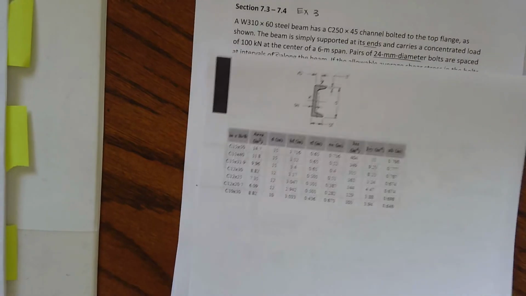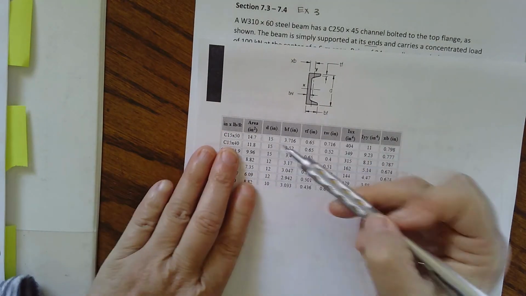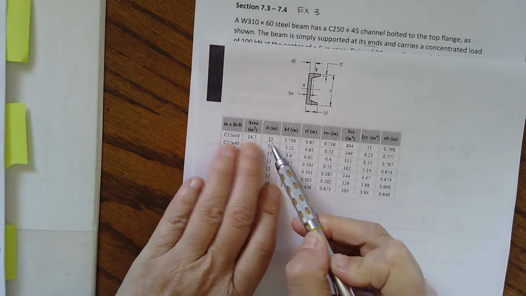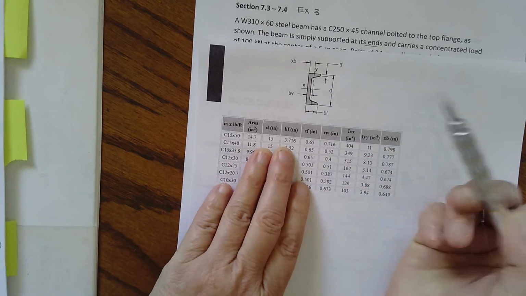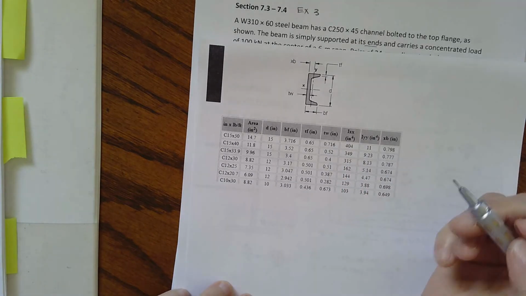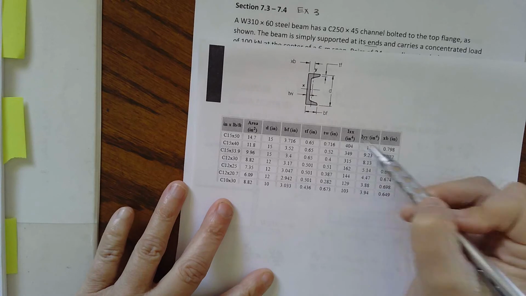This is a different table, but when you're looking at a table, you are given information about the channel. You have the cross-sectional area. We have D, which is the height. We have the thickness of the flange. We have the thickness of the web. And then we have the moment of inertia about the X and Y axis.